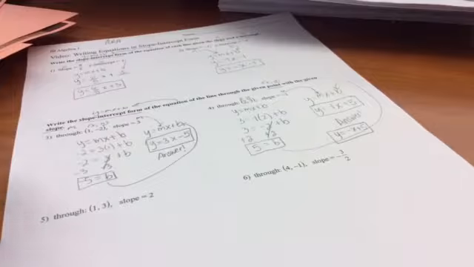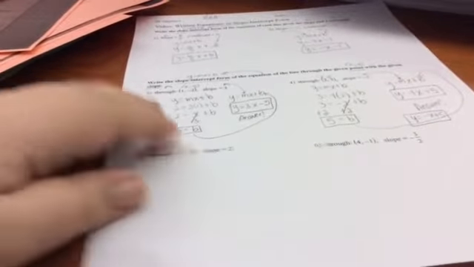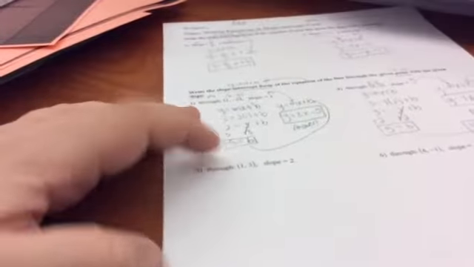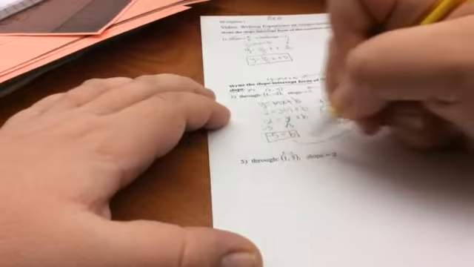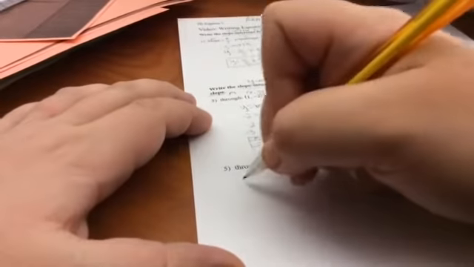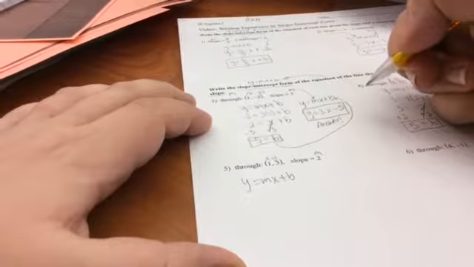If at this point you think that you've got this, you can go ahead and try 5 and 6 and then check back to see that you did them right. If not, you can do them with me right now. So number 5, let's annotate here. We got our x, y. 2 is our m. Start with y equals mx plus b. Substitute in what I know.